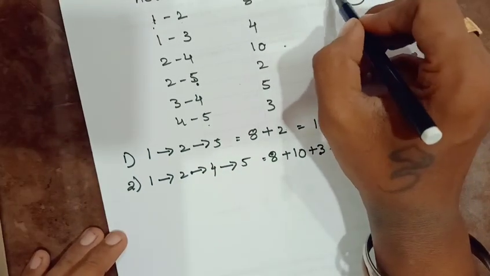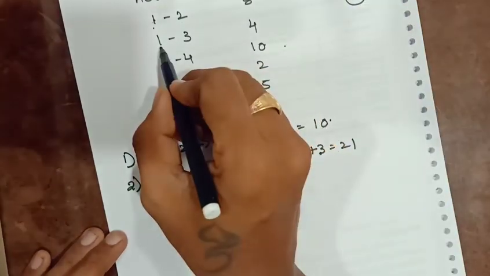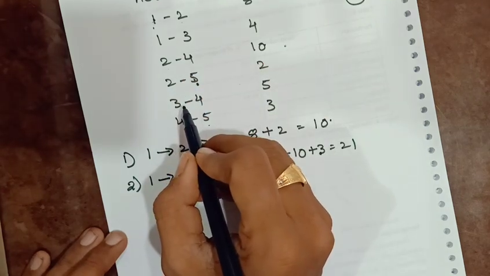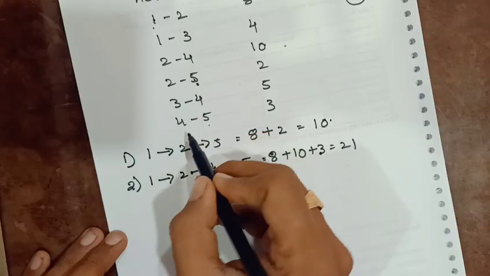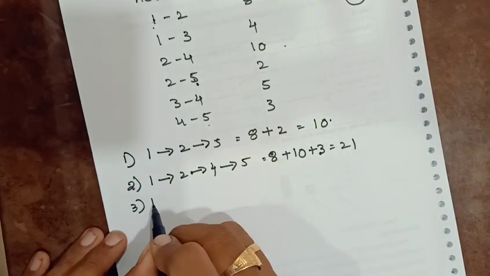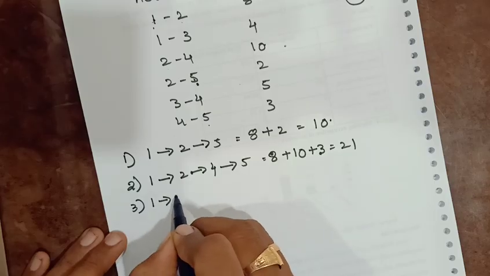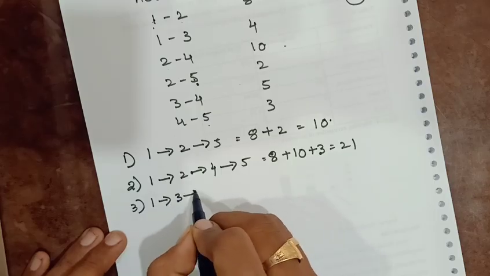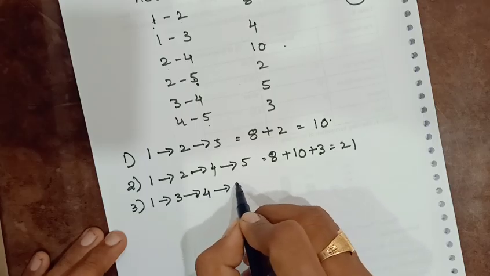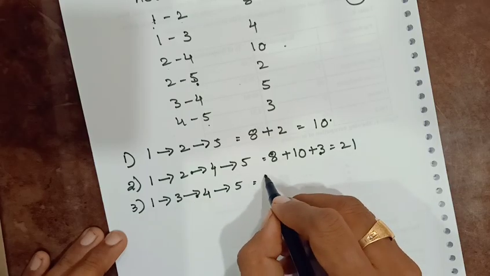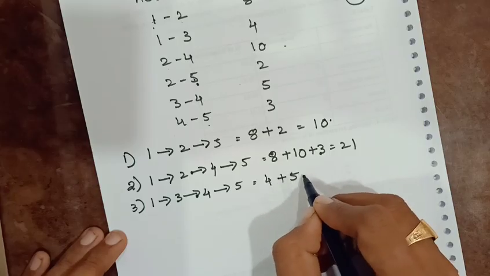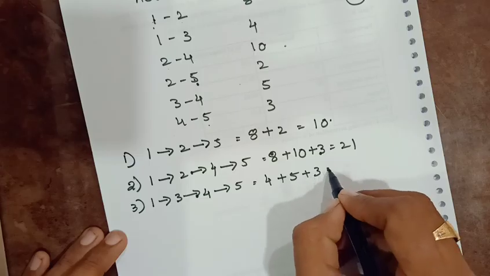So now I am taking this one. 1 to 3, 3 to 4 and 4 to 5. 1 to 3 is 4, 3 to 4 is 5 and 4 to 5 is 3.